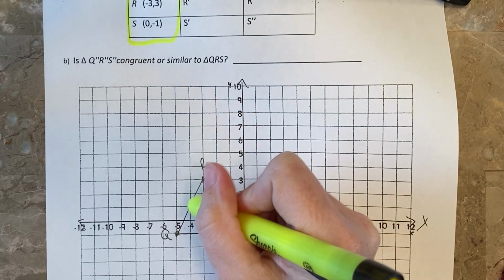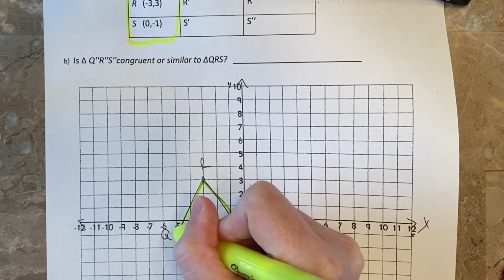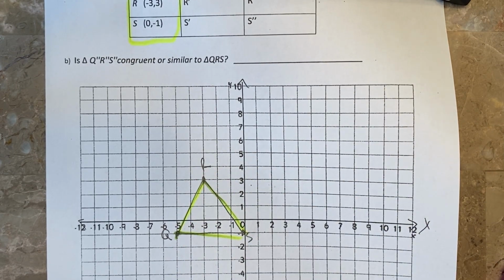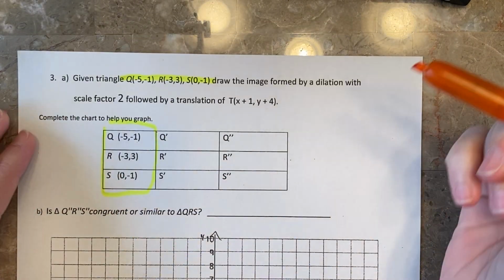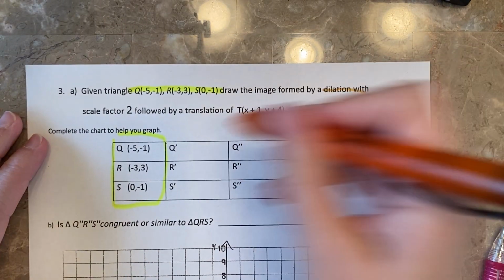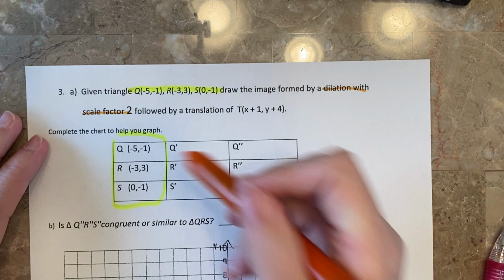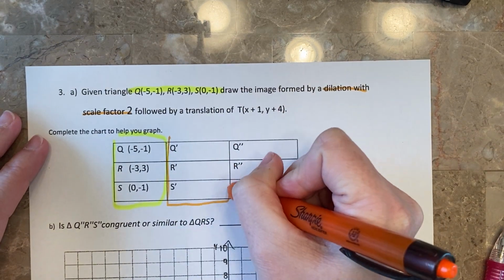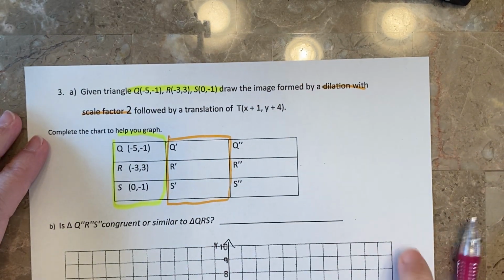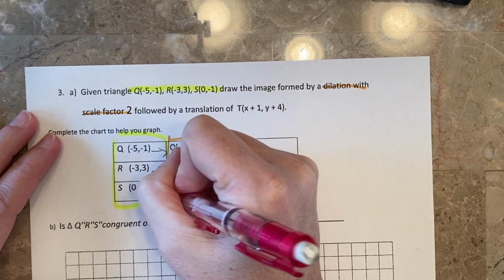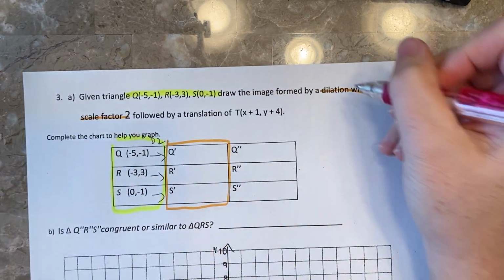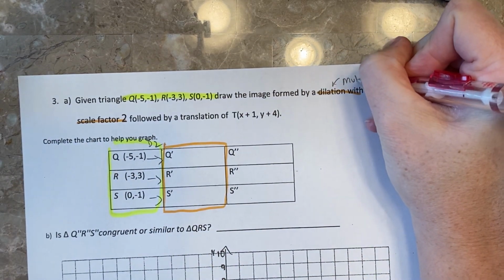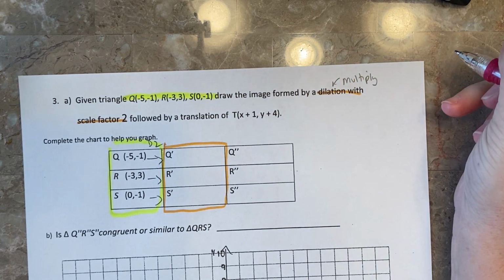Okay, and there is your original. All right, next one. Now we're going to do a dilation with a scale factor of 2, and that's going to go right here. So all of these, it's going to be D2.